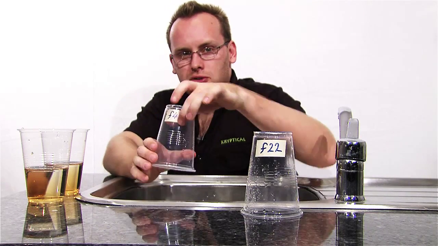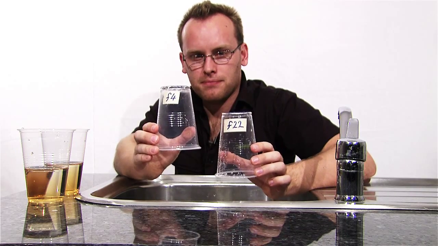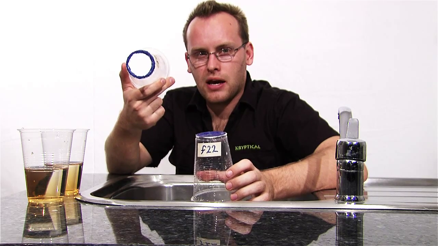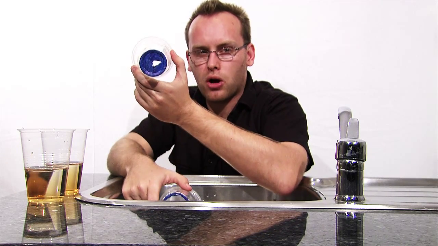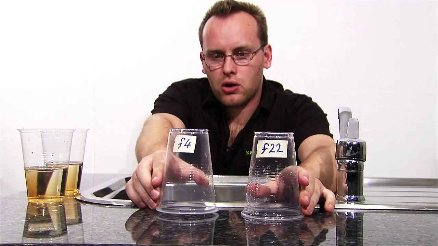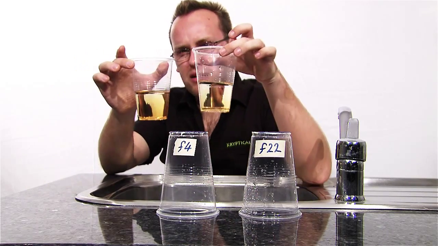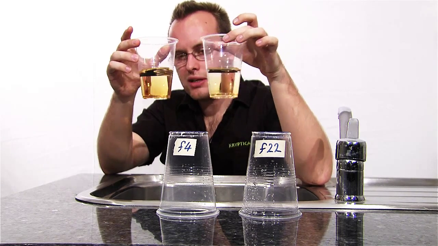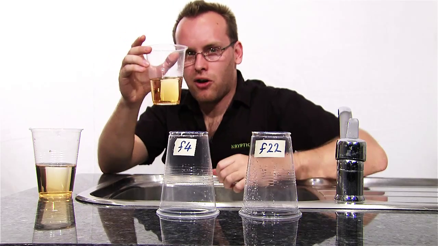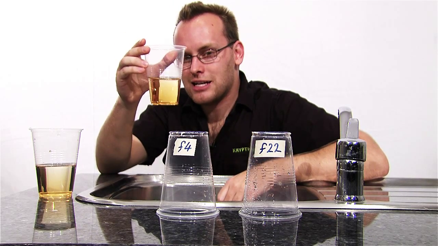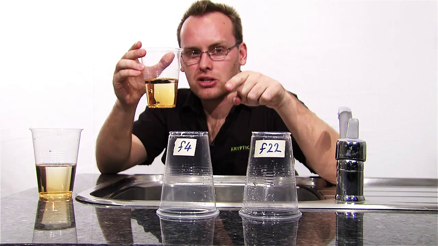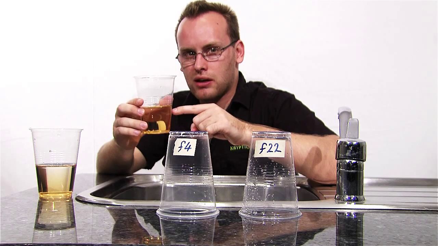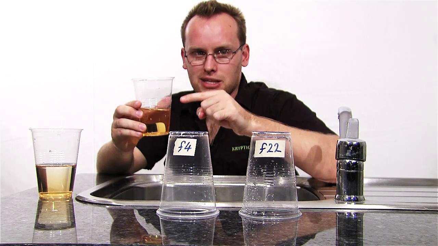Now, I have two cups here. I have an f4 and an f22. The f4 has a very big hole in it, and the f22 has a very small hole in it. I have two cups which are full of the same amount of water. This water represents the light that needs to go through your lens to actually make the photograph work. So this is going to be constant. Given the conditions don't change, this will be the same.